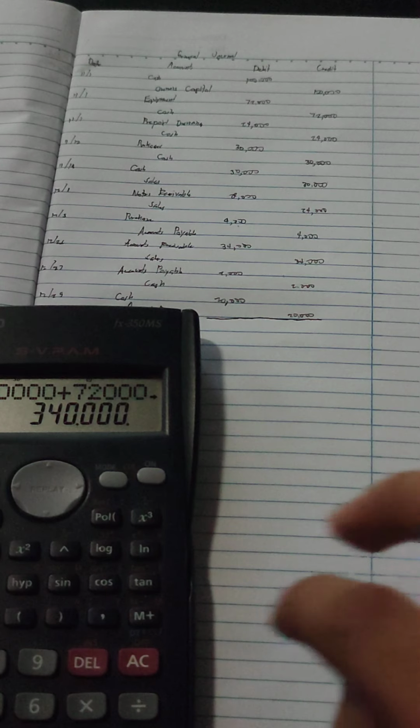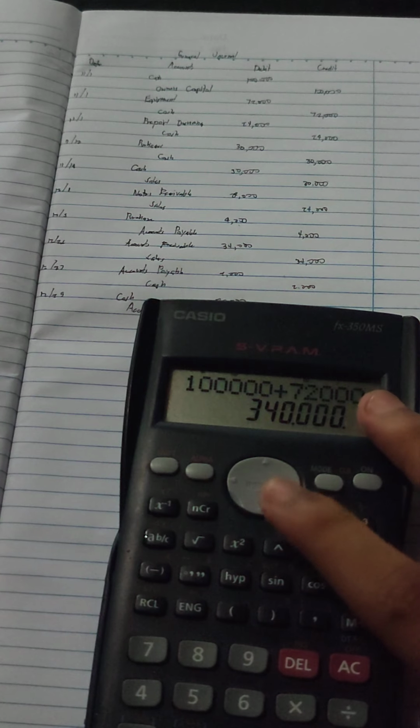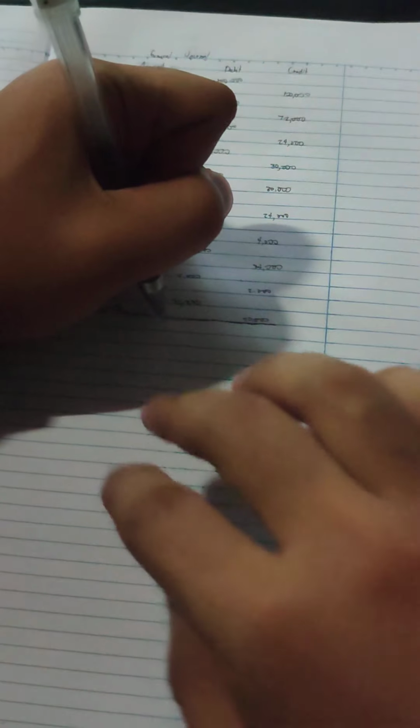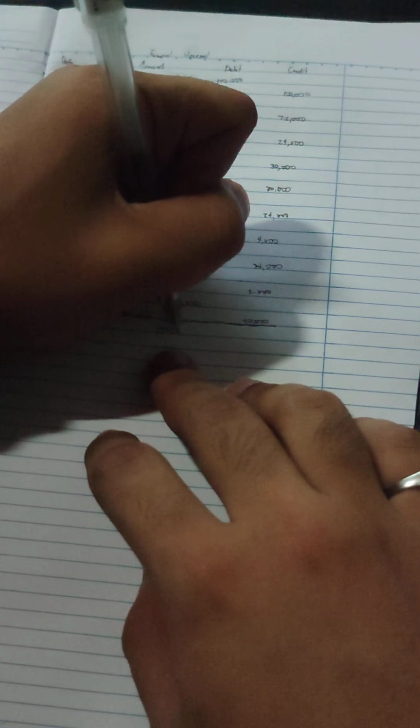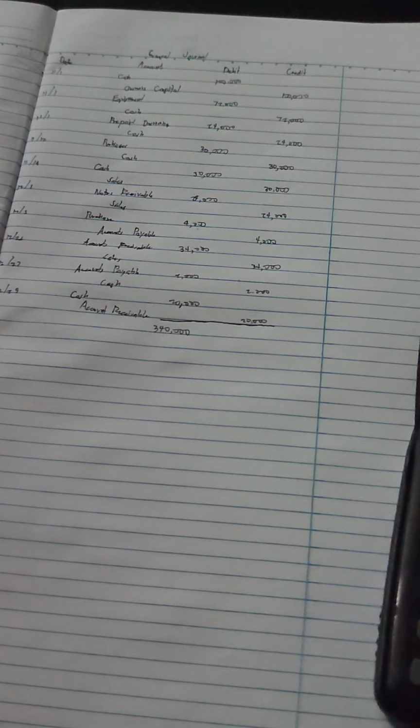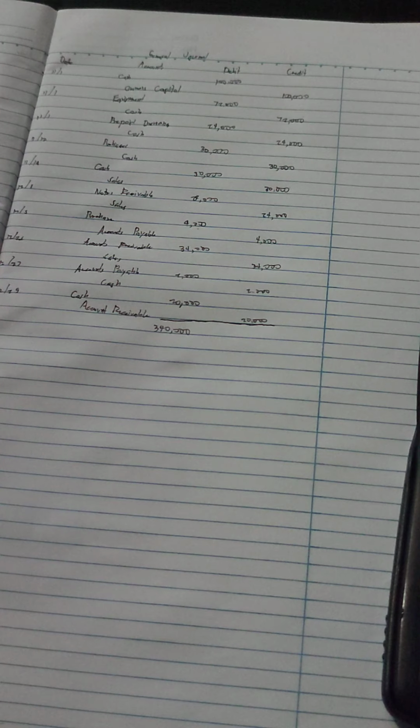So ang total sa atong debit kay 340,000 pesos. So 340,000 pesos. So atong credit, let's total our credit.